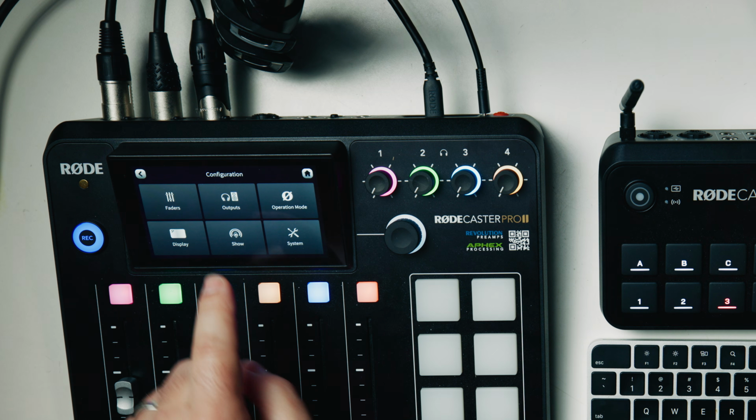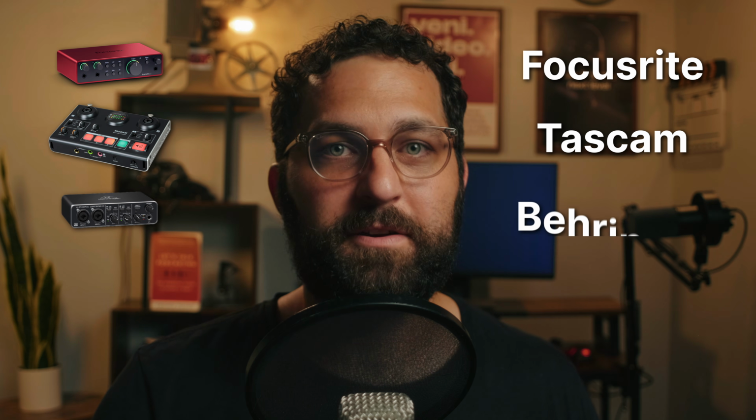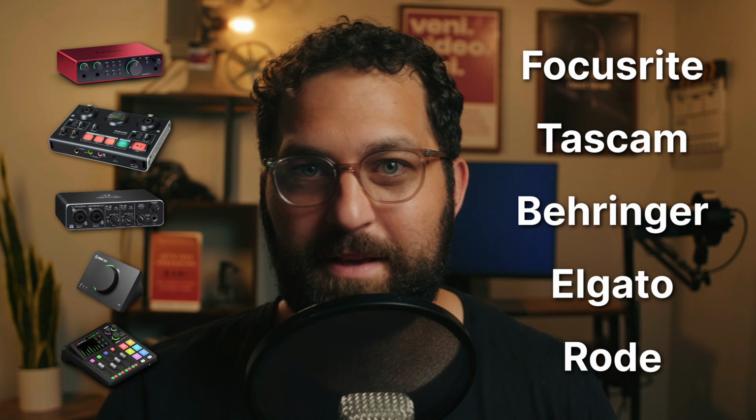Now this can be a single mixer that can handle multiple mics, or multiple small mixers, as long as whatever mixer solution you go with has USB output. And there are a wide range of mixers from brands like Focusrite, Tascam, Behringer, Elgato, and of course the Rodecasters.